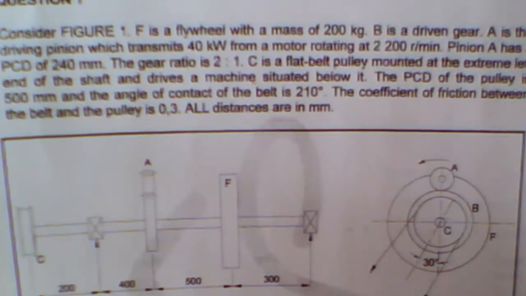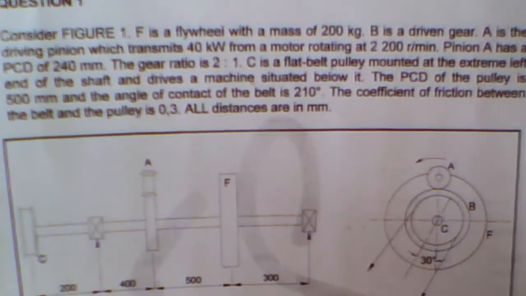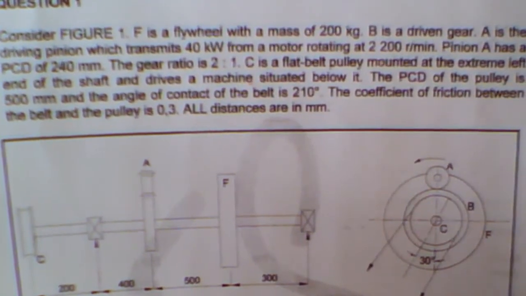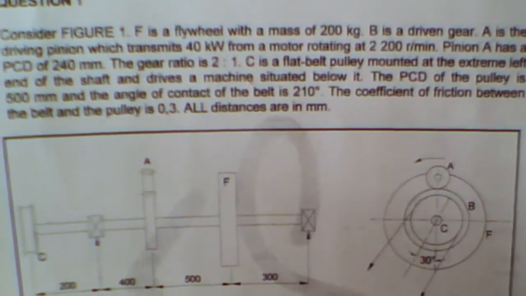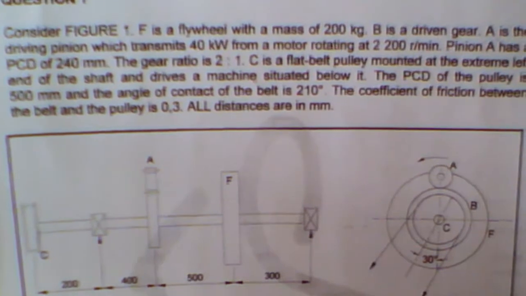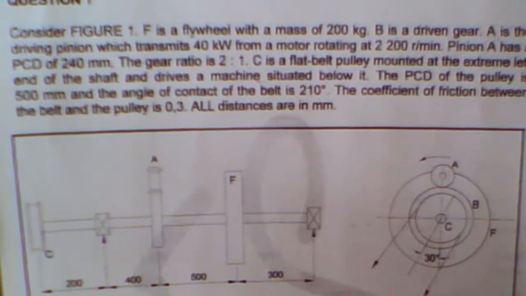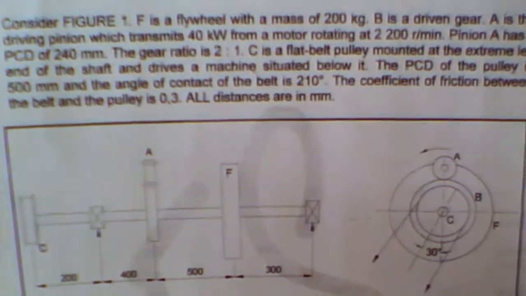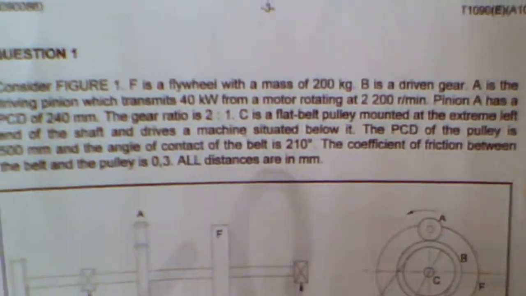C is a flat belt pulley mounted at the extreme left end of the shaft and drives a machine situated below it. The PCD of the pulley is 500 millimeters and the angle of contact of the belt is 210. The coefficient of friction between the belt and the pulley is 0.3. All dimensions are in millimeters. Alright, so let's have a look.